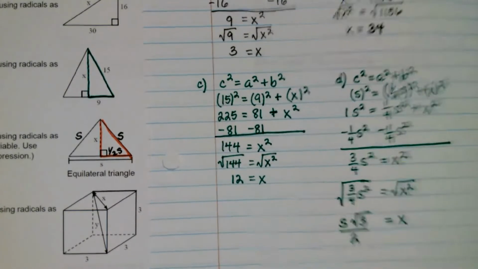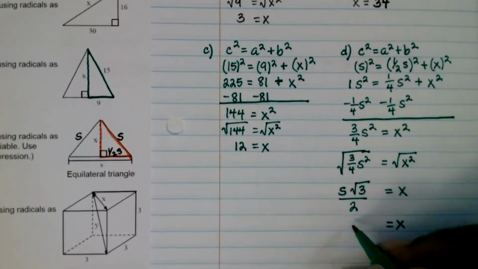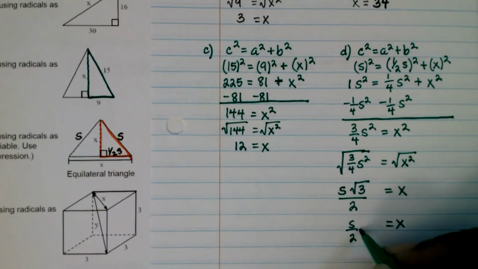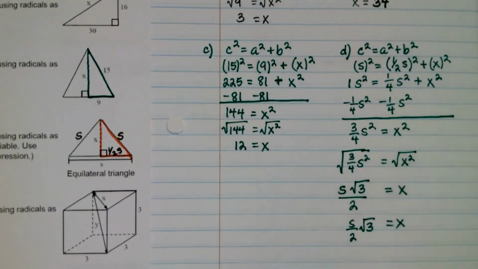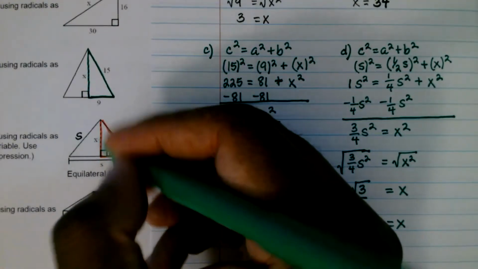So here, if I was to clean this up just a little bit, x would be equal to s over 2 times the square root of 3. And that would be what x is. That's what we're looking for, the length of this side right here.